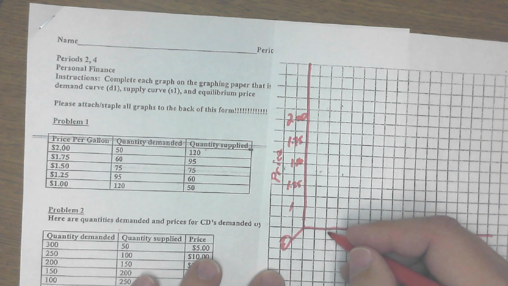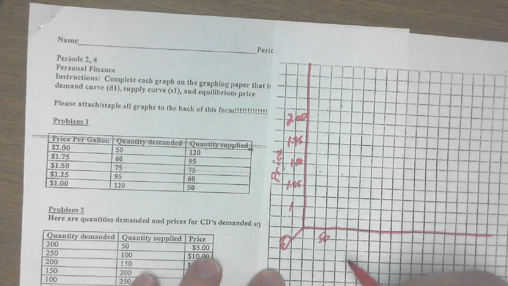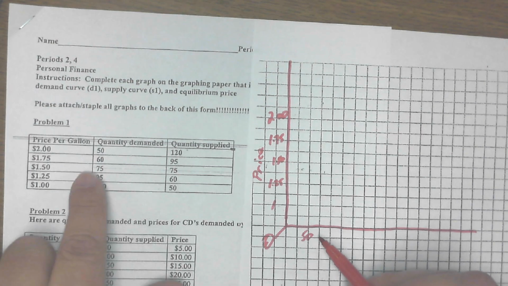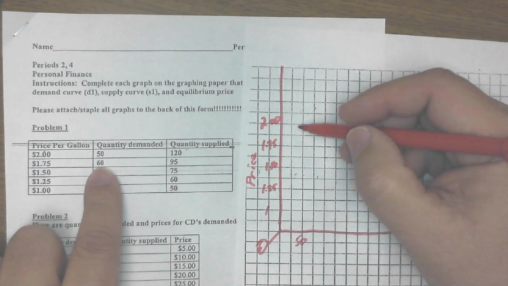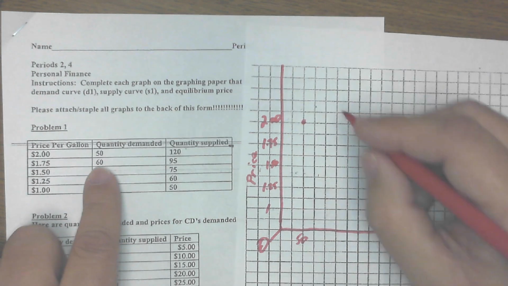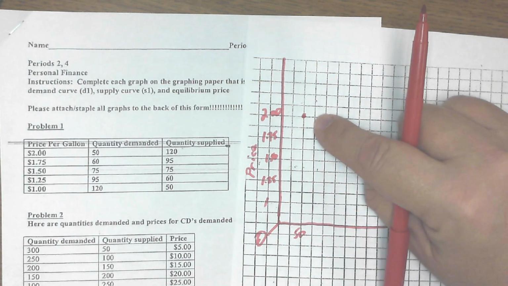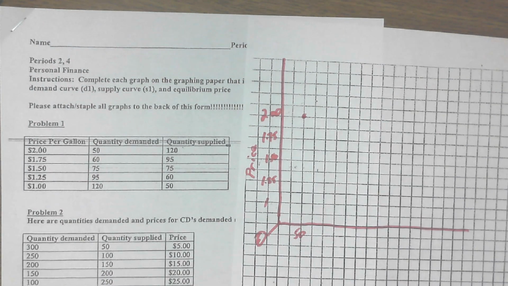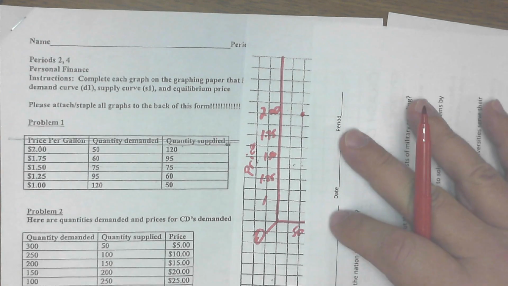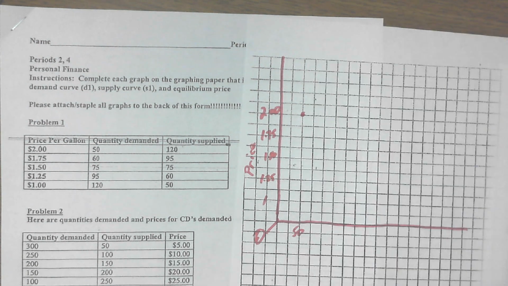I'll go over 2 from the 0 and make that 50. 50, $2. So there's our point. See that? I came over from the $2, matched up with the 50.